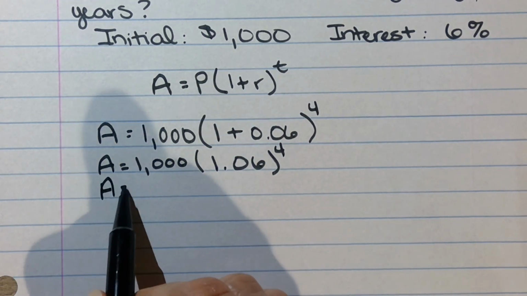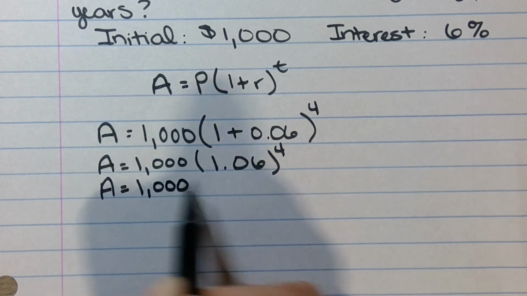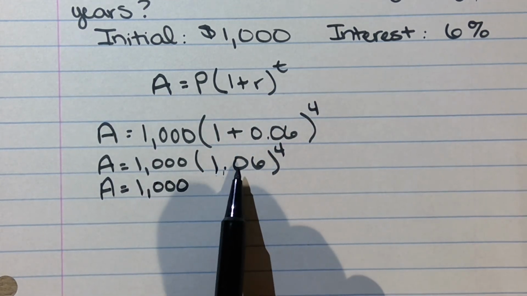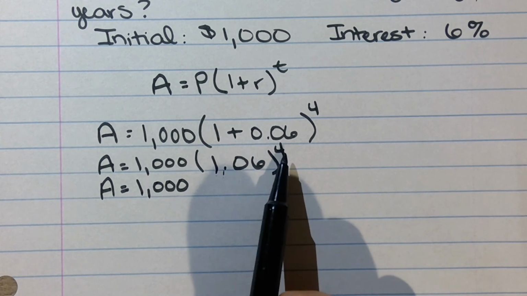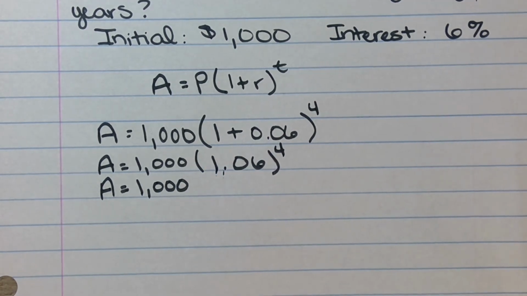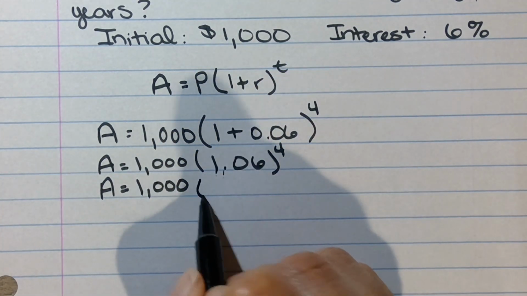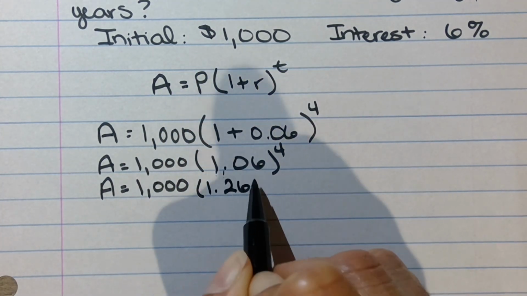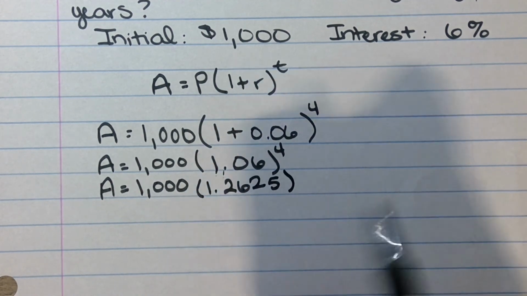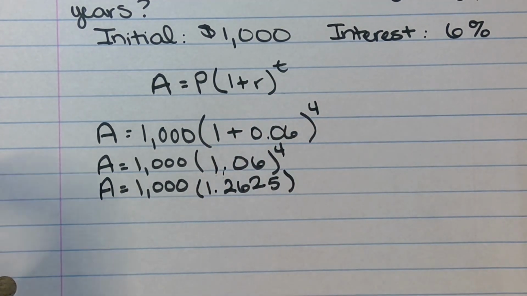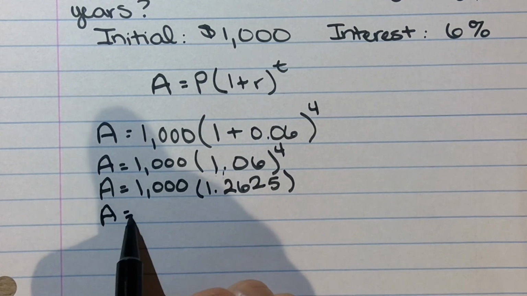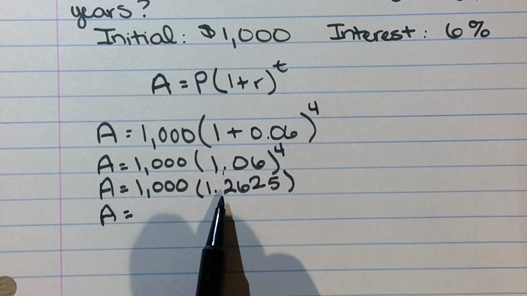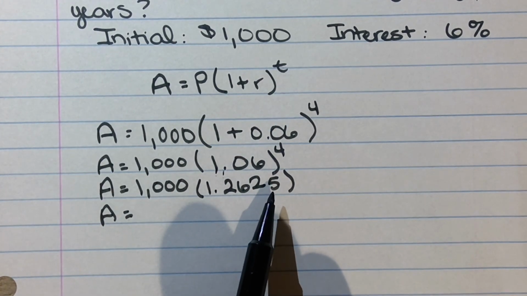So A equals 1,000 and 1.06 to the 4th power is approximately, I'm going to round to 4 decimal places, 1.2625. So 1,000 times 1.2625.